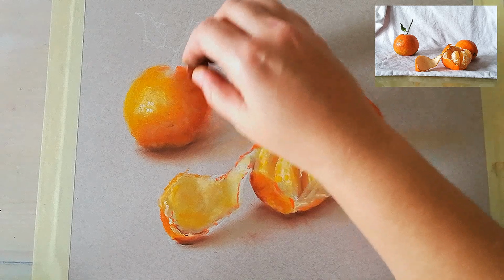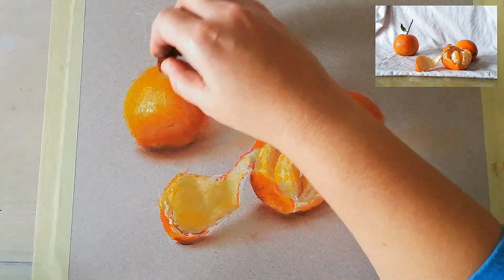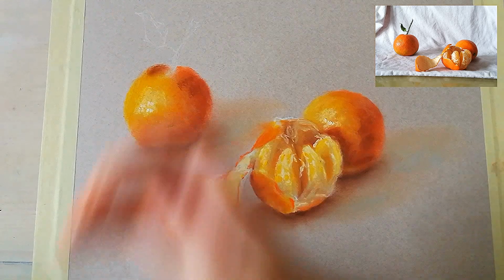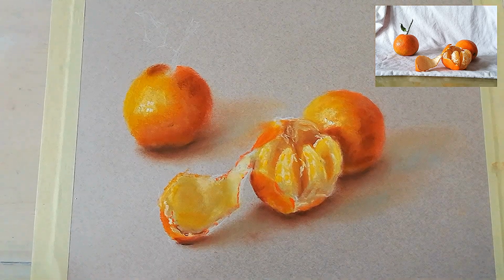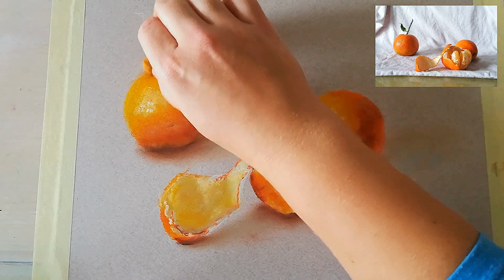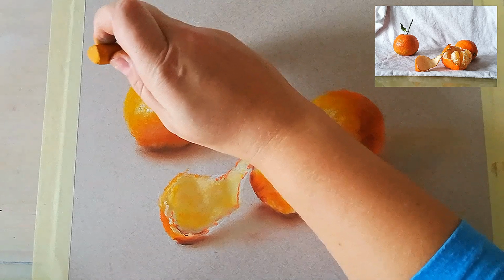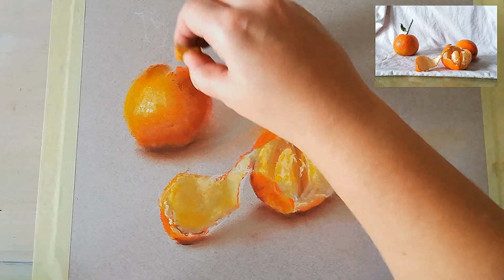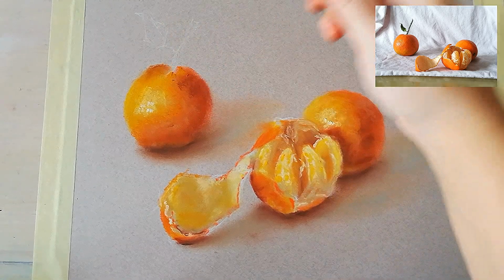And also here I want to just slightly intensify that shadow. Went in too far. I'm gonna take this yellow color and go back with it. So pastels are amazing that you can go back and forth at creating those values.